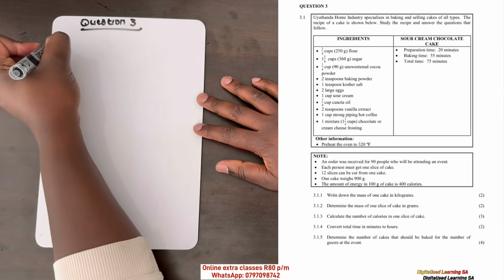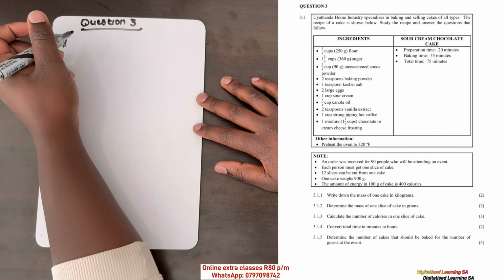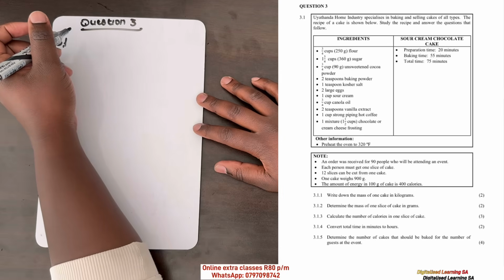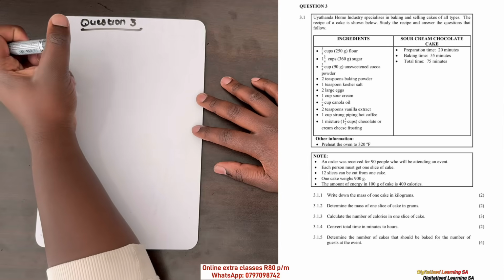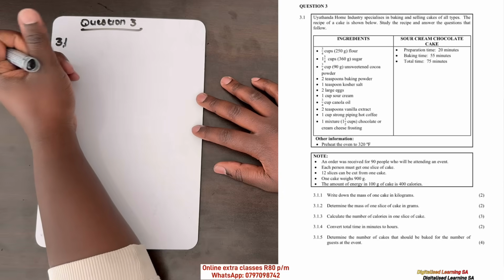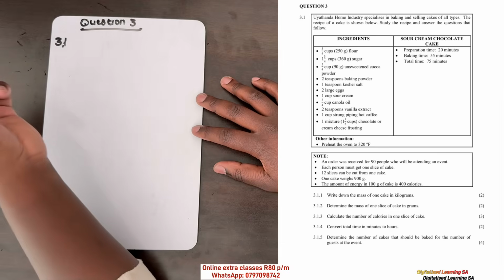In this video, we are going to be working on question 3, and we have question 3.1. We are told that Uyatanda Home Industry specializes in baking and selling cakes of all types. The recipe of a cake is shown below. Study the recipe and answer the questions that follow. So we have the ingredients and we also have the sour cream chocolate cake. The preparation time is 20 minutes and the baking time is 55 minutes and the total time is 75 minutes to bake the cake.